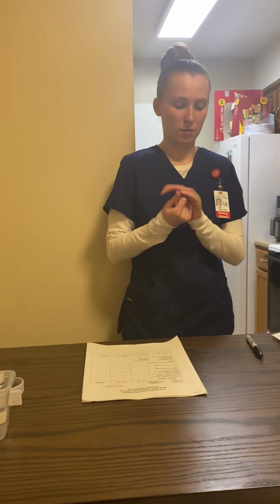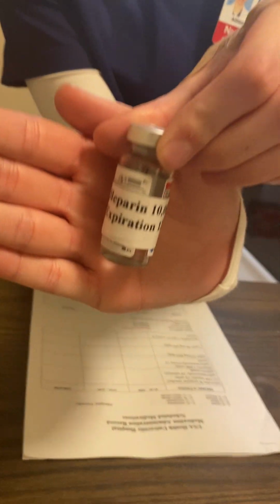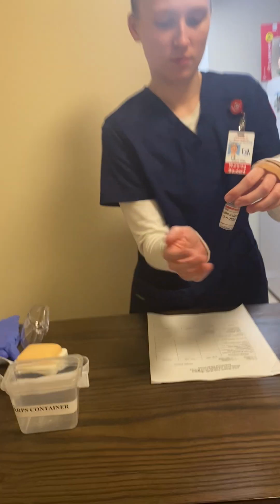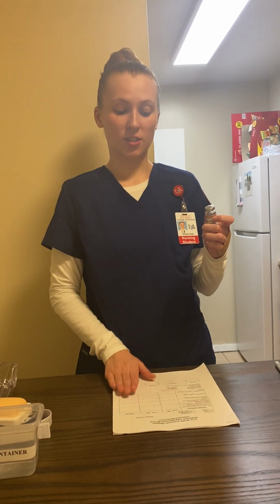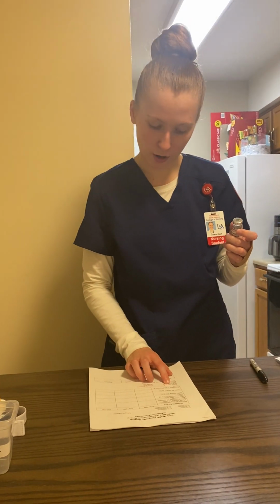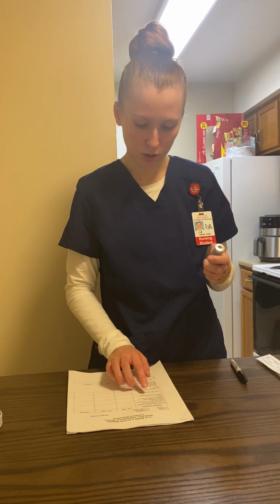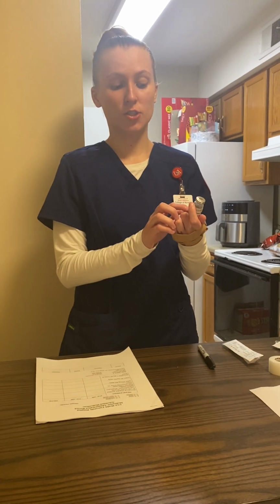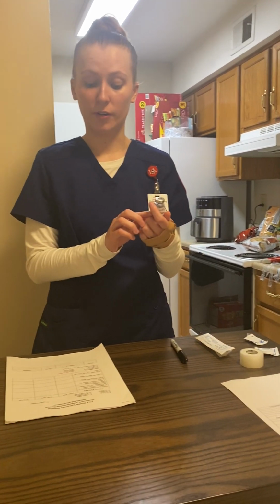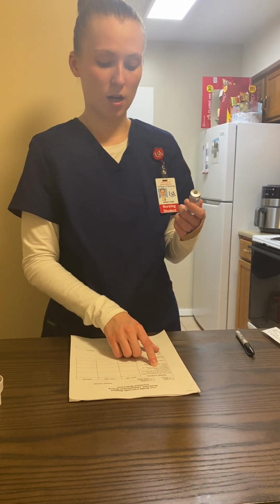I'm going to perform hand hygiene, and grab my heparin vial. This will be the first check for our 7 rights of medication administration. Our patient is Jaguar J. Jones, and looking at the medication order, we have heparin, 5,000 units. Now the vial is 10,000 units per milliliter, so we'll be drawing up half a milliliter to account for the 5,000 units in the order. This is a subcutaneous injection.